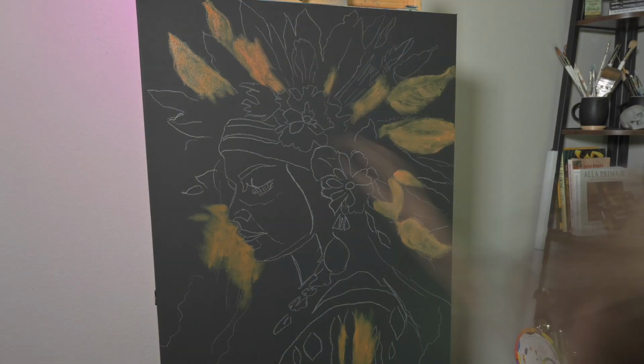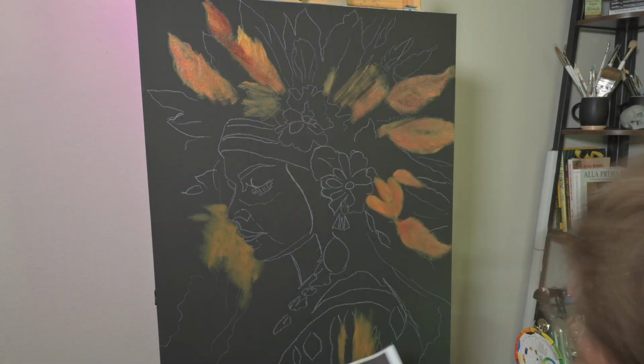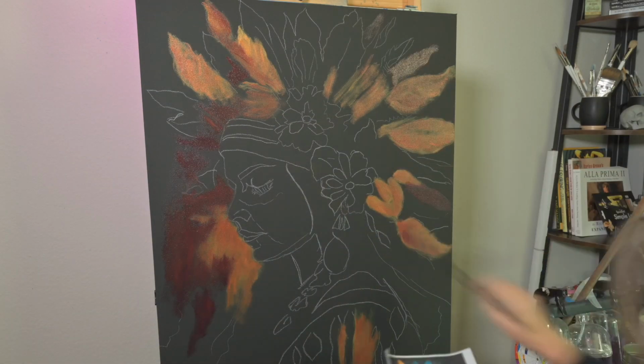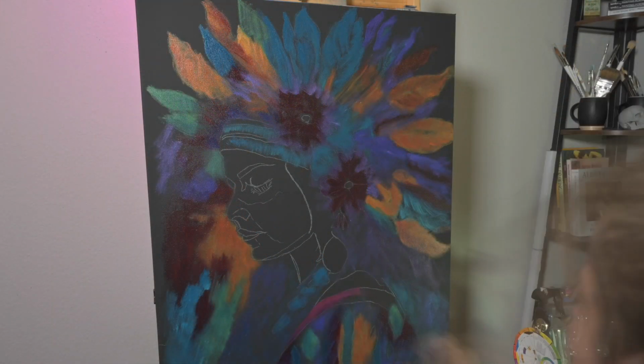Choosing the perfect reference source to understanding color theory will cover 4 areas I think about before starting a painting.